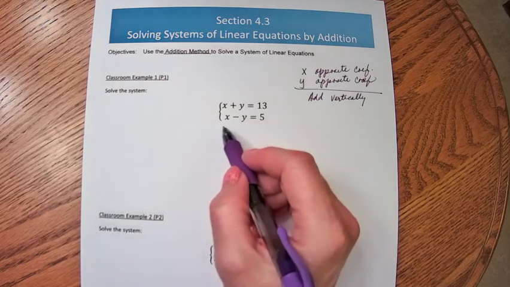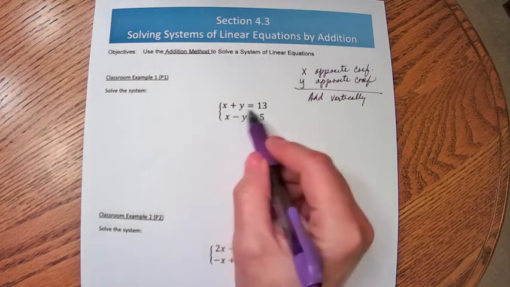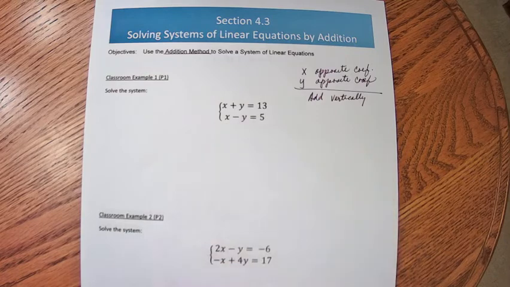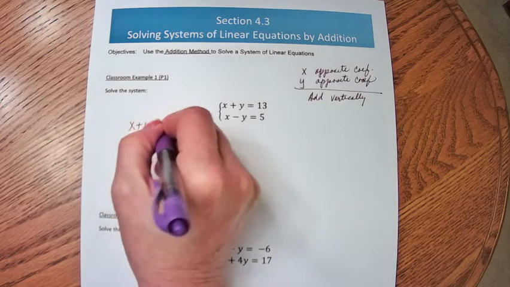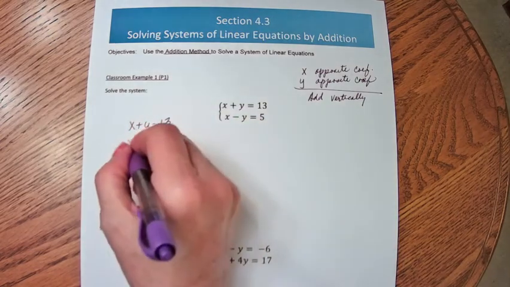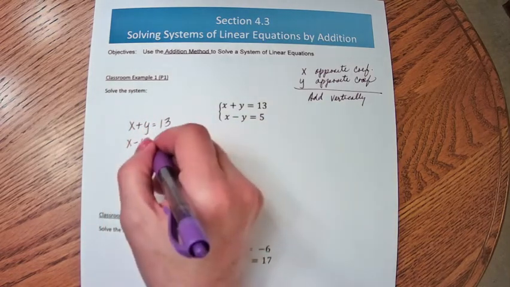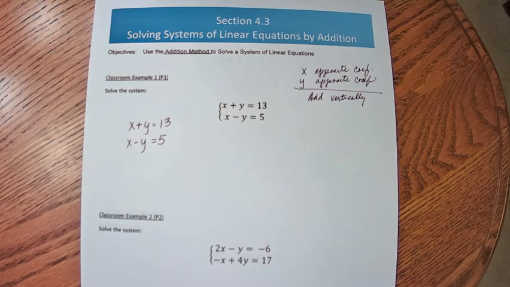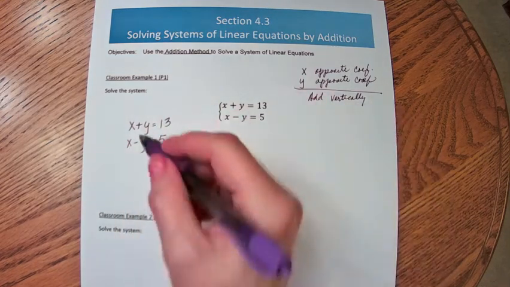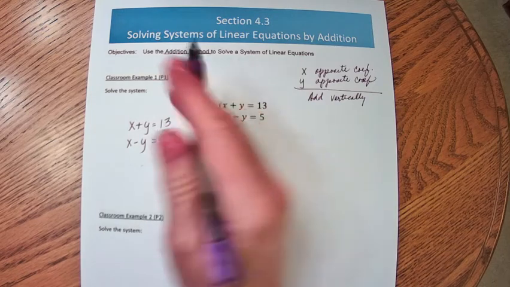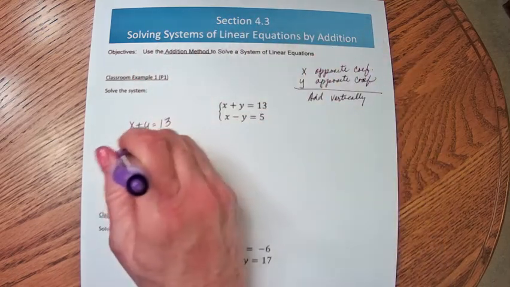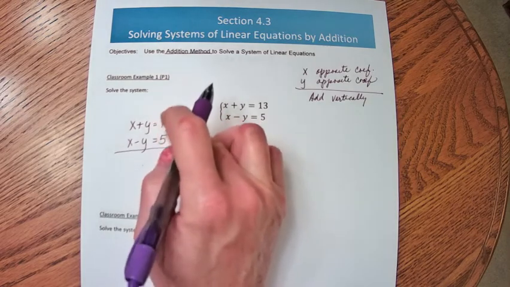So here I have the system. Let's look at classroom example 1. If I have x plus y equals 13 and x minus y equals 5. Now what needs to happen for the addition method is the x's have to line up, the y's have to line up, and on the right hand side of the equal sign is where you have your constants.